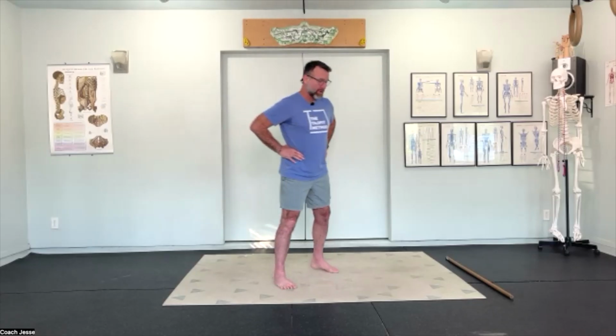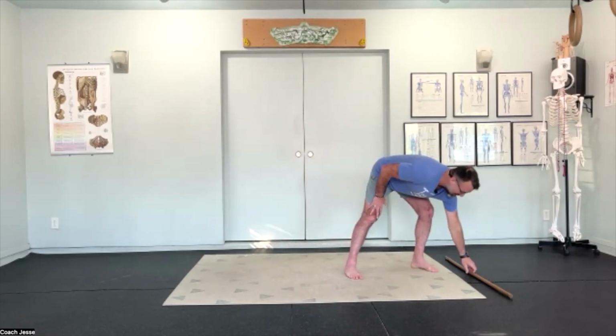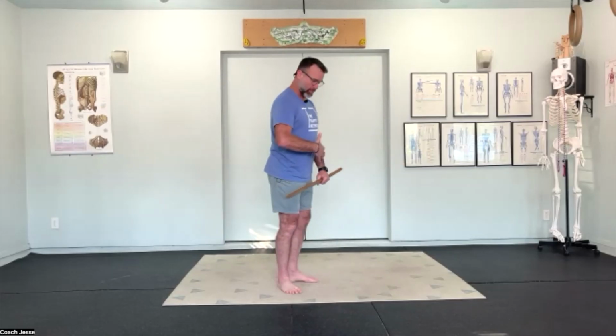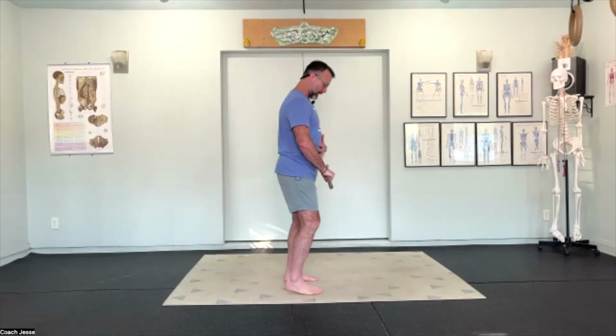And try to keep what you're sensing and feeling in your mind, so that by the time we come back to the end of the class and reassess this, we can compare how it feels at the end compared to what you're feeling right now. We're going to go ahead and grab our staff. And I want to continue with that breath, breathing into that crocodile breath.